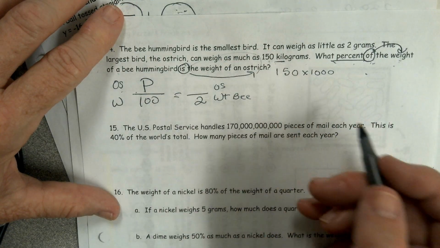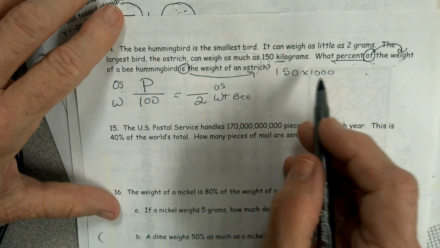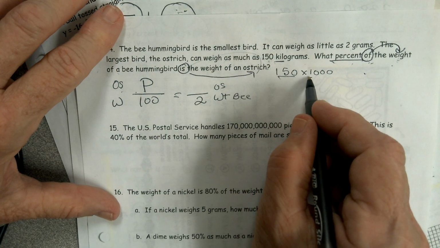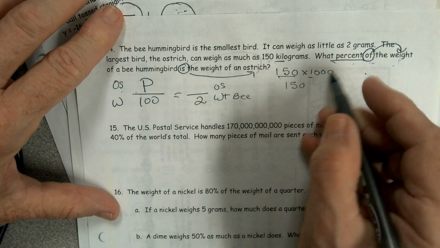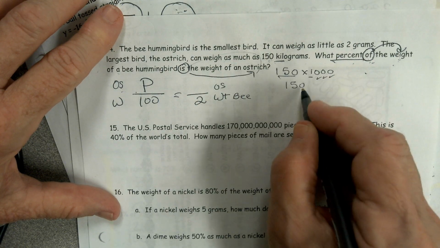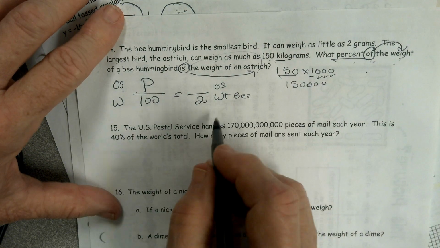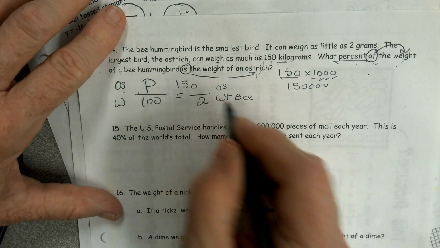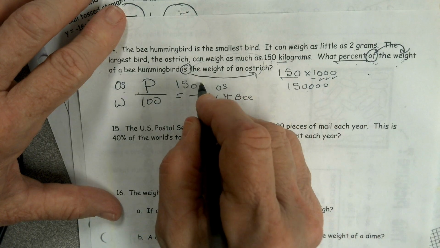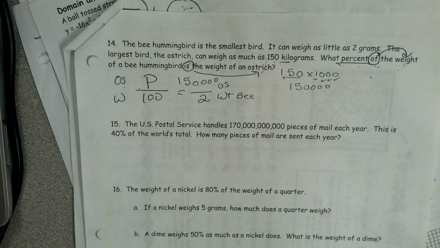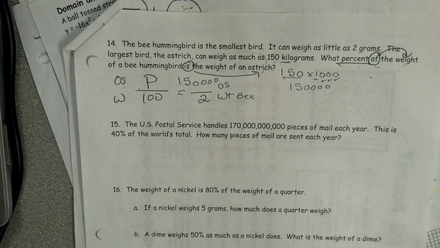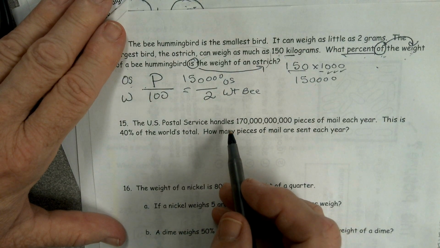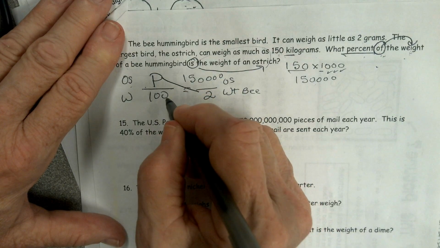So what is that number going to be? 150 times 1 is what? 150. And I have to tack on how many more zeros? 1, 2, 3. So this is going to be a big percent. 150,000. Yikes. And we still have to multiply by 100. But the rest is going to be easy.